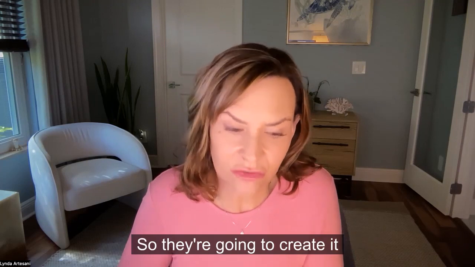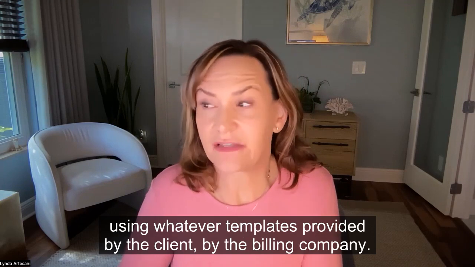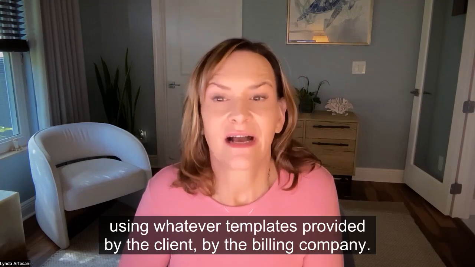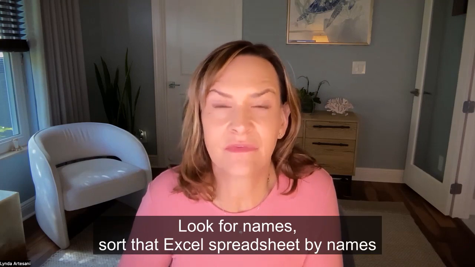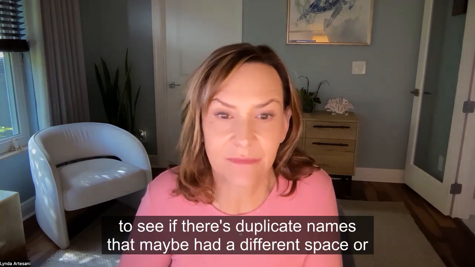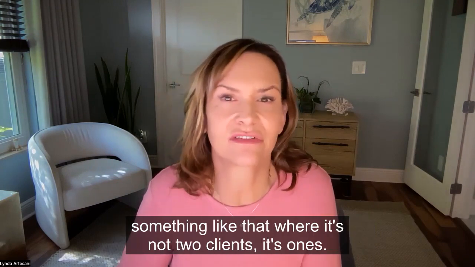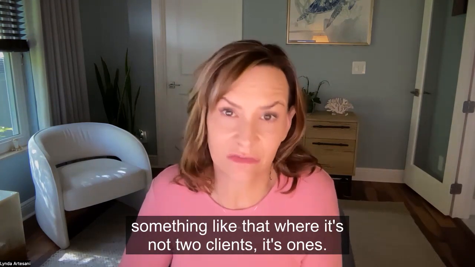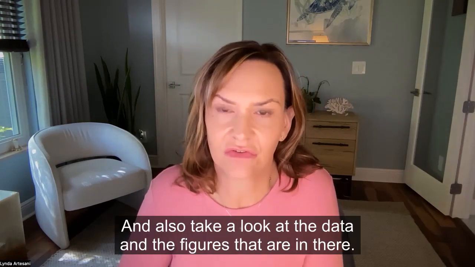So they're going to create it using whatever templates are provided by the client, by the billing company. I want to have my eyes on it to make sure it's correct. Look for names. Sort that Excel spreadsheet by names to see if there are duplicate names that maybe had a different space or something like that, where it's really not two clients, it's one. So it's a chance to clean that up. And also take a look at the data and the figures that are in there.